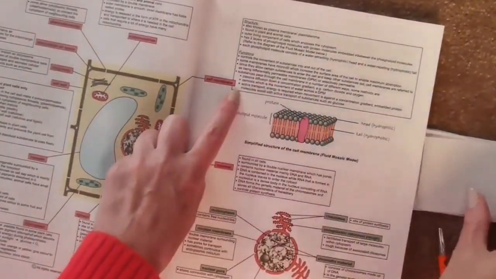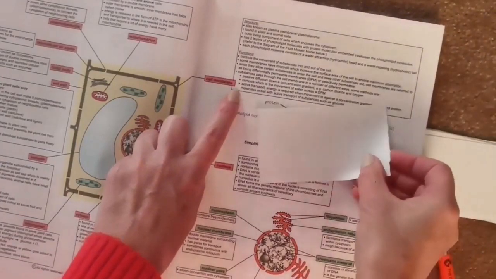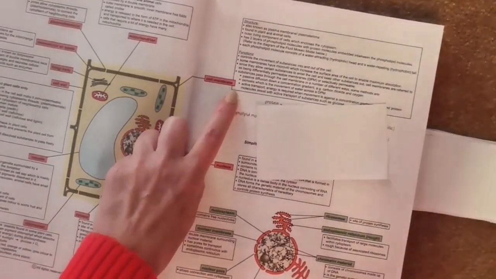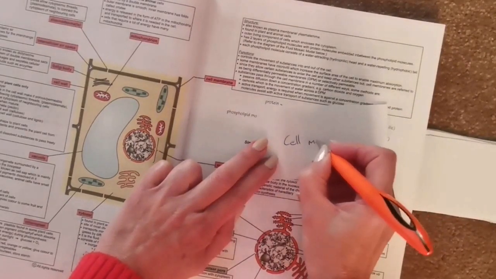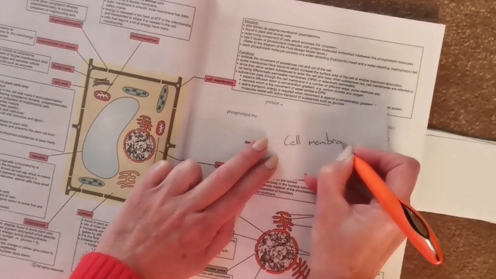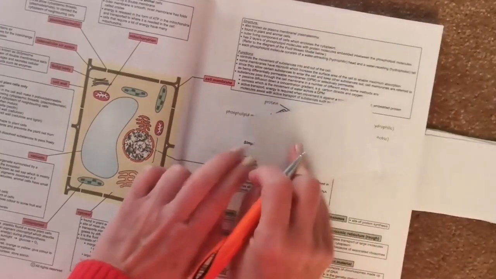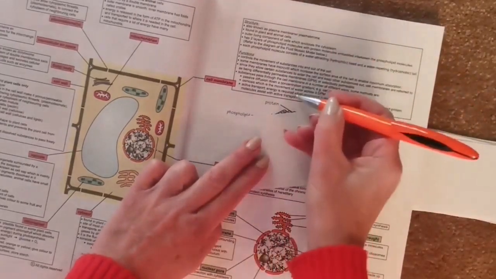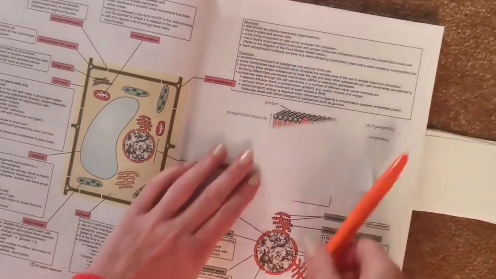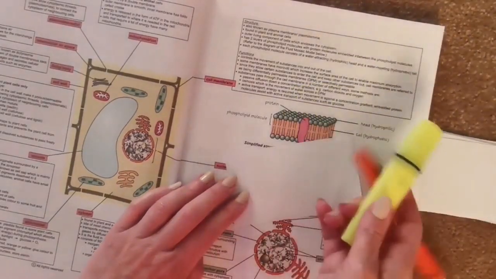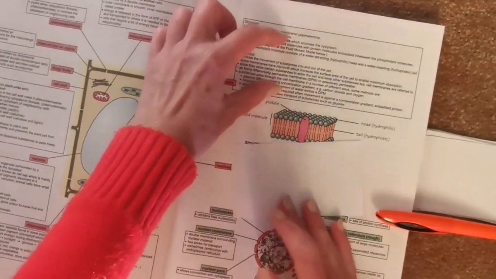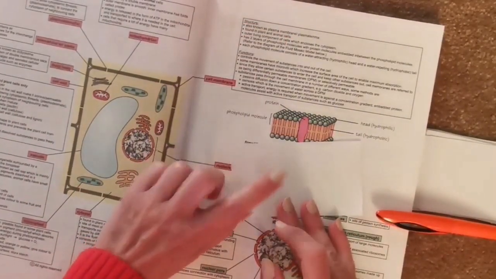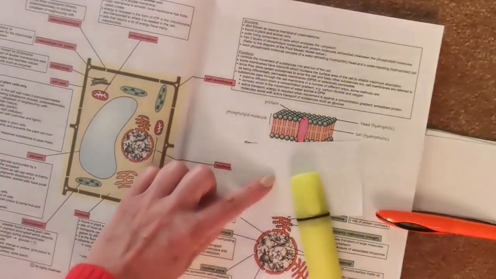And then I'm going to take my cue card and I'm going to make a summary. So on the one side, I'm going to write down cell membrane. And then on the other side of my card, I'm going to summarize this information. So firstly, I will use my highlighter to highlight the key concepts, the key words, and then only rewrite the key words onto the cue cards.